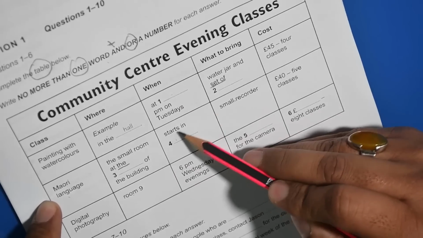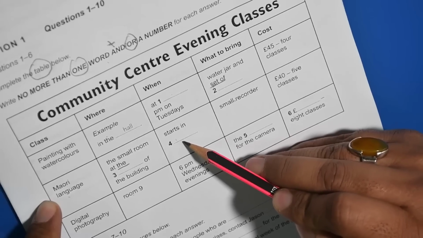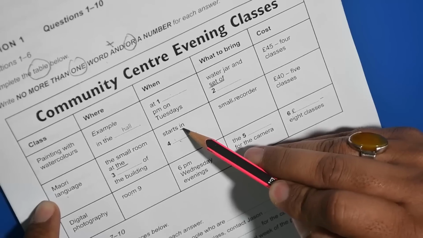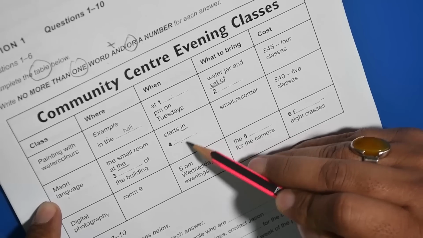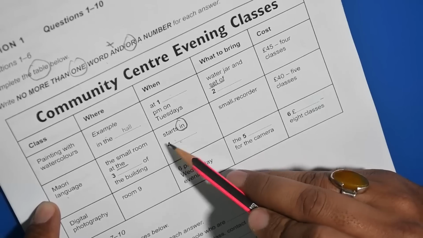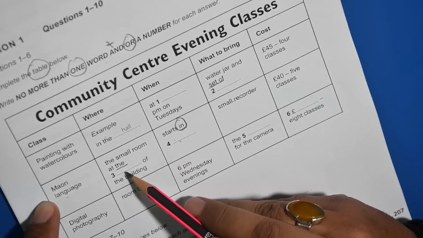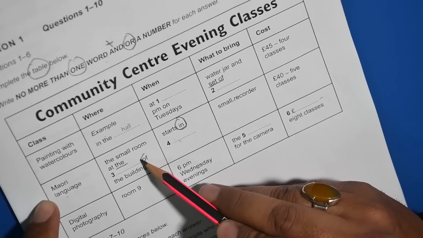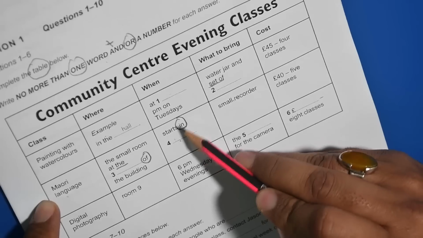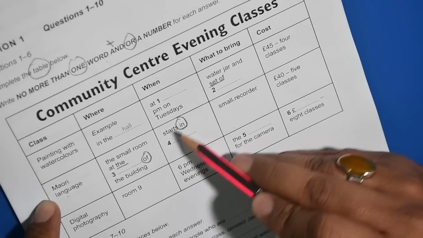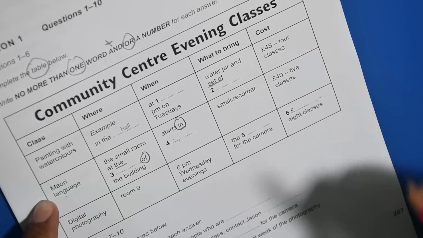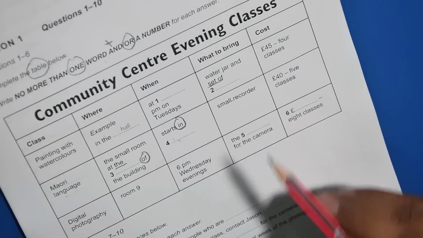Next, when starts in. Now when means it can be a day or it can be time. Now they've mentioned in, starts in 1 week, starts in 2 weeks. So this preposition is a very good clue. Remember, before or after. Now for example here, dash of the building. Now this of after is a very good clue, and this in before is a very good clue. Prepositions are very nice clues. Next, what to bring? Small recorder. Cost is already mentioned. We don't need to read that carefully.